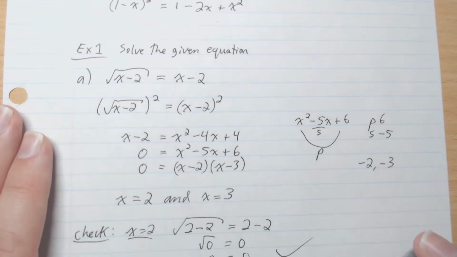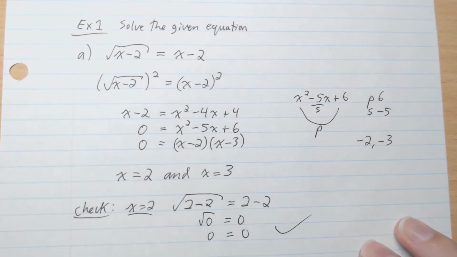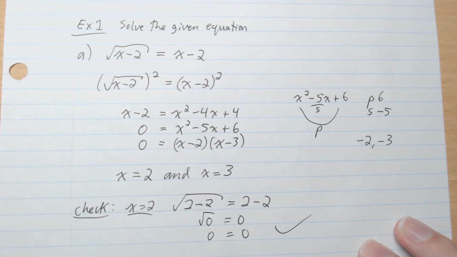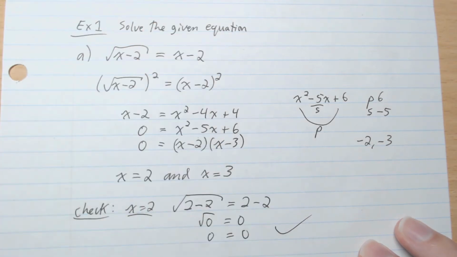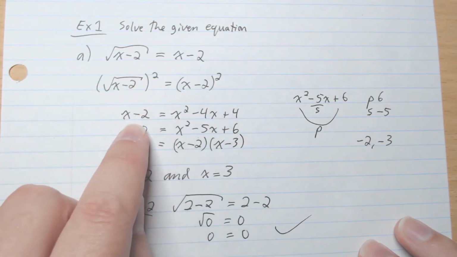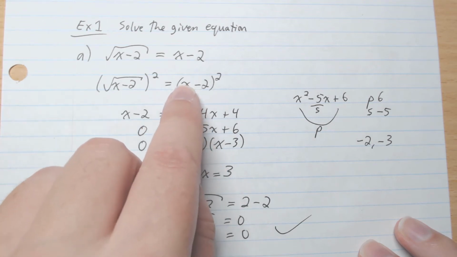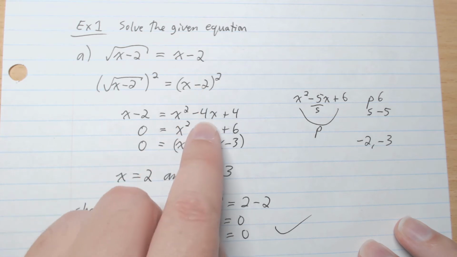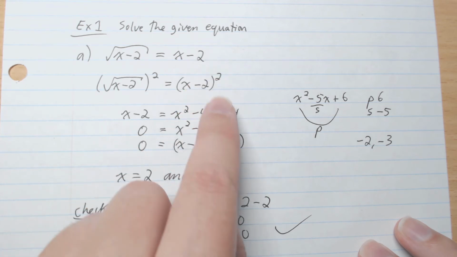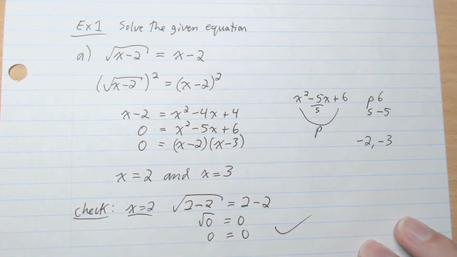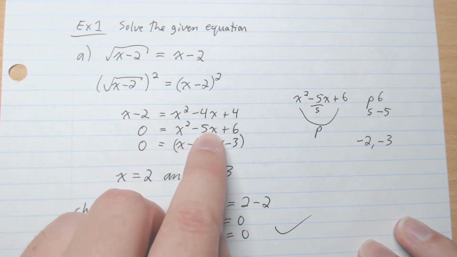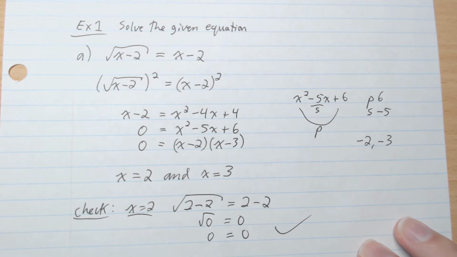So example 1, solve the given equation. Here we have root x minus 2 equals x minus 2. We're going to square both sides, and so this cancels out. What's left is x minus 2. Here we have x squared, 2 times x times negative 2, negative 4x, negative 2 squared, 4, like that. We're going to put it all on one side, so we get x squared minus 5x plus 6, like that.